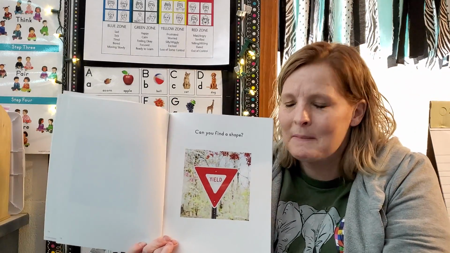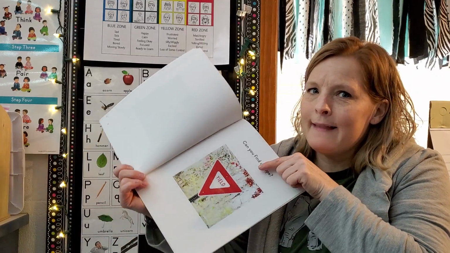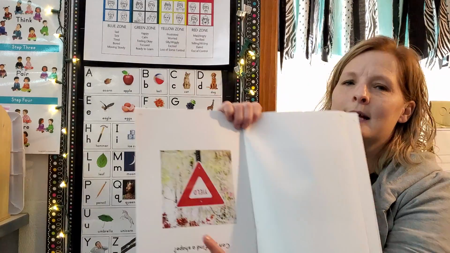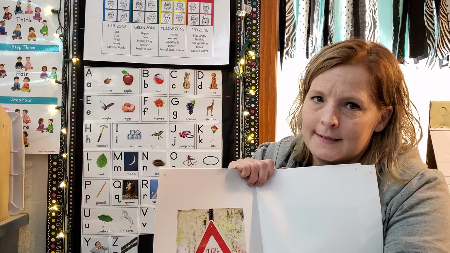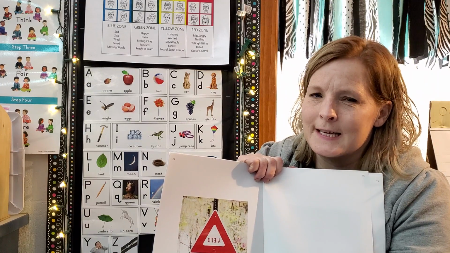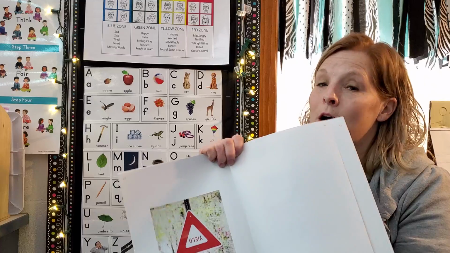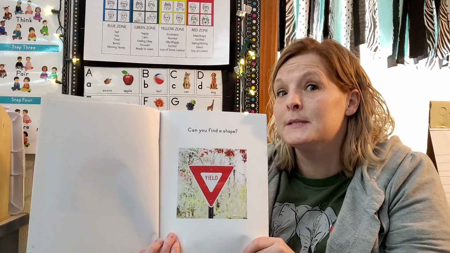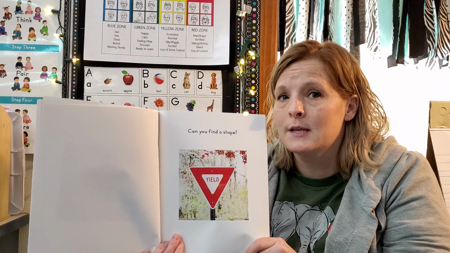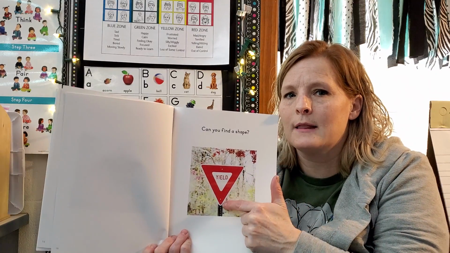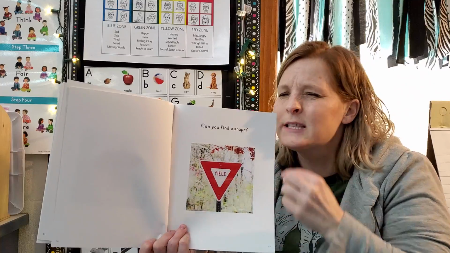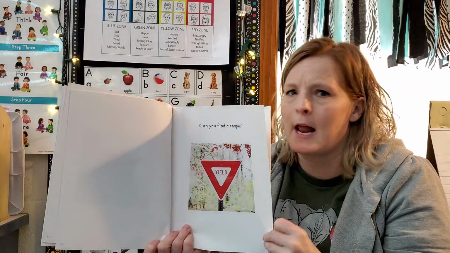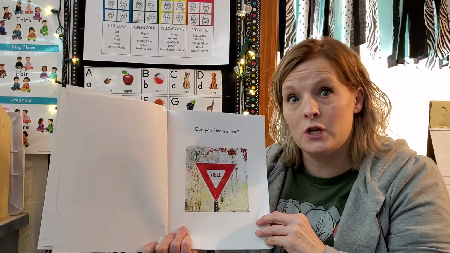Ooh, can I do something really quick? A lot of times we see this shape that looks like this. What shape do you see? But let me tell you, this shape keeps us safe on the roads by looking exactly like this. That's why it's turned that way. It's not upside down. What shape do you see?